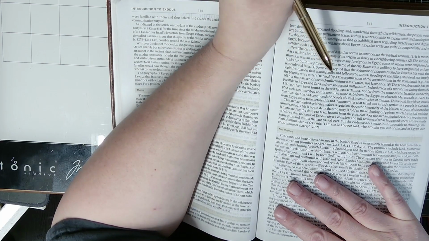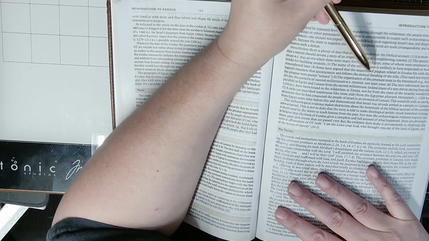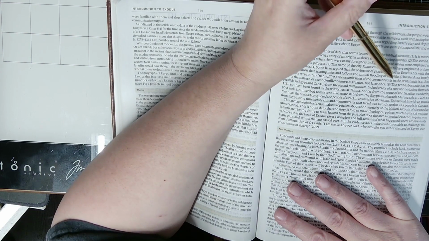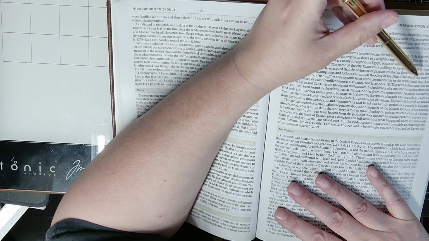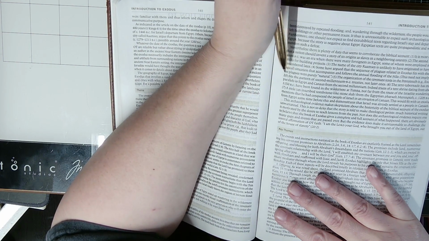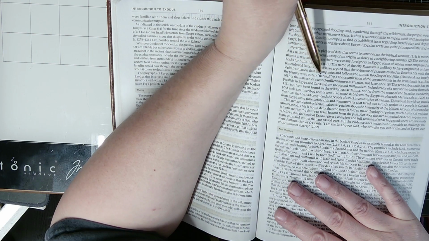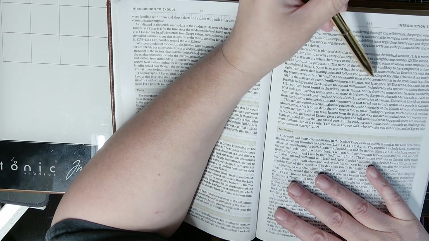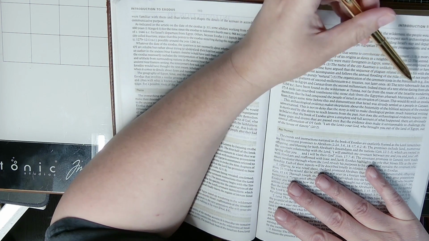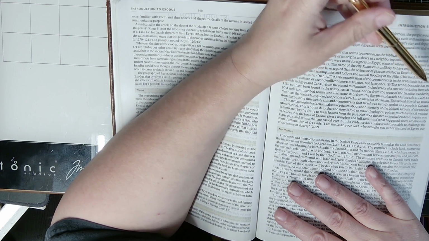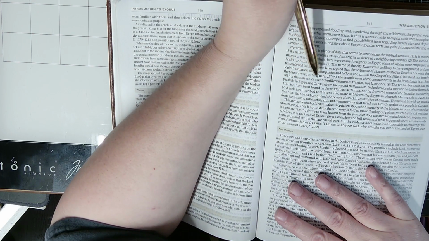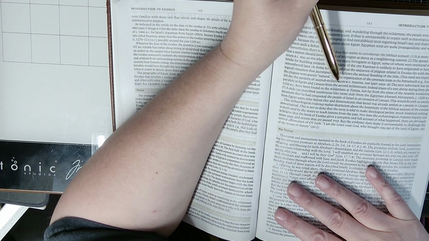4. Some have argued that the sequence of plagues related in Exodus fits with the ecological situation that accompanies and follows the annual flooding of the Nile. This need not imply that the plagues were purely natural. 5.